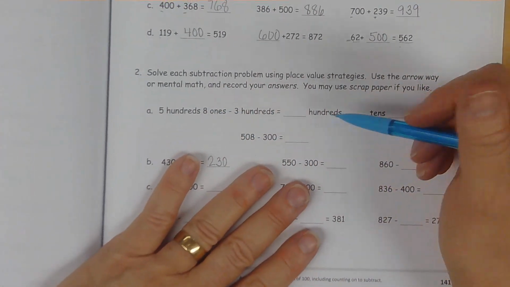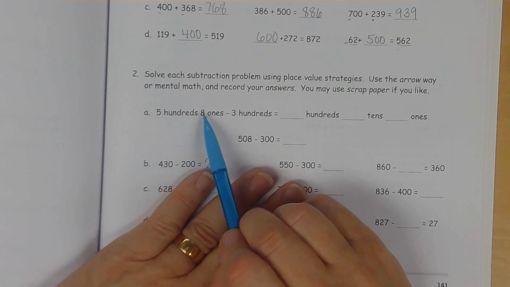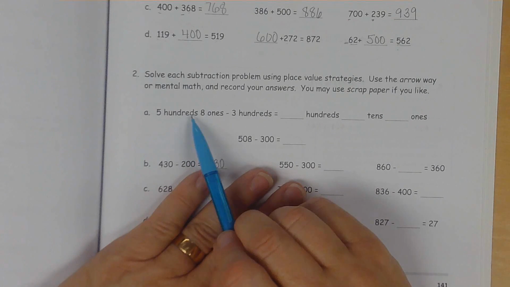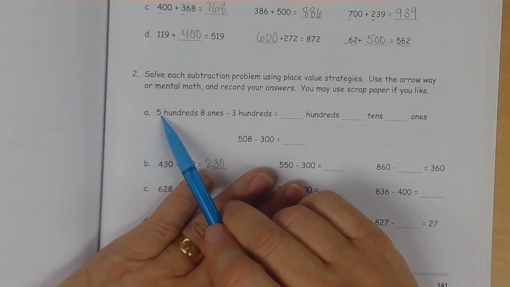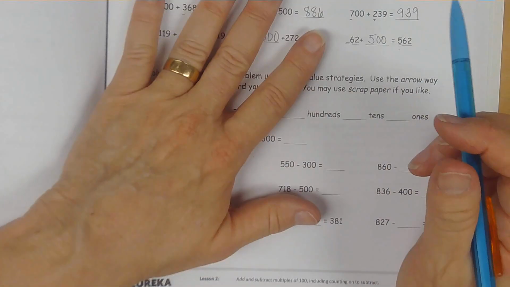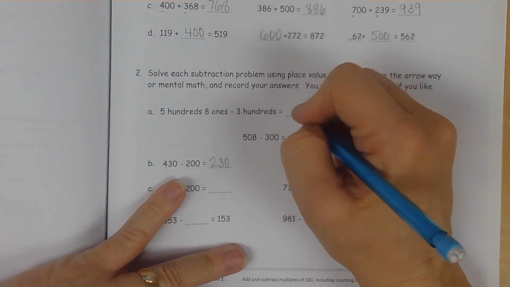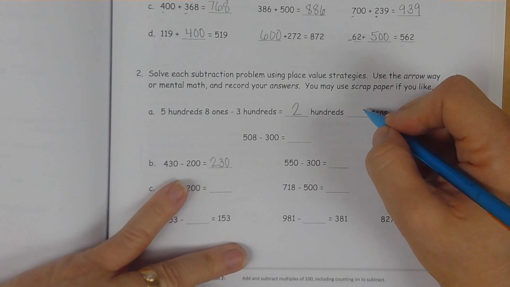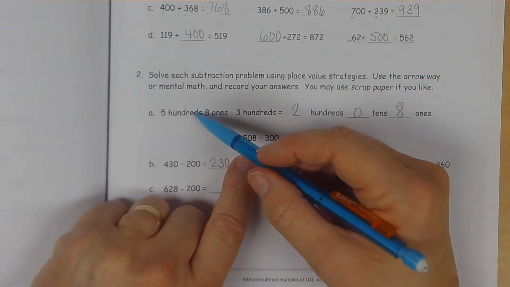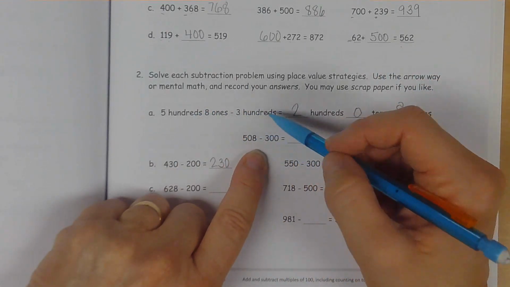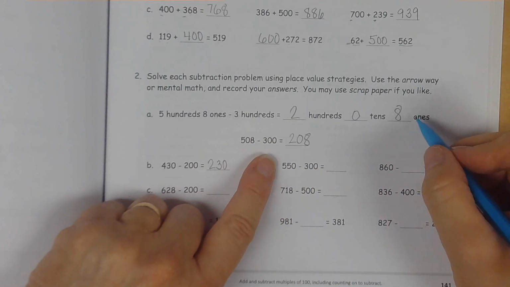Oh, I forgot the part at the top. I'm so sorry. 500s, 8 ones. So there's no tens at all here. I'm going to take away 3 of those hundreds. So if I had 5 and I take 3, how many are left? 2 hundreds. How many tens are there? Nothing. And our ones won't change. So we have 508 minus 300 gives us 208.